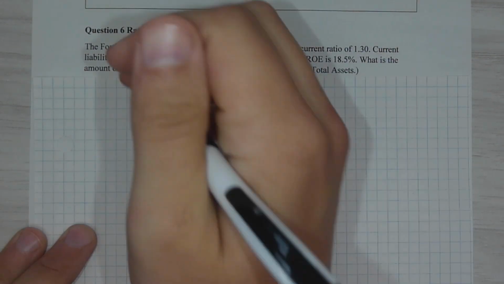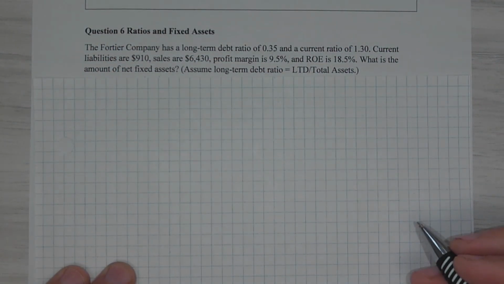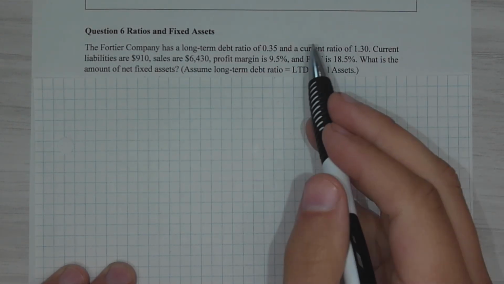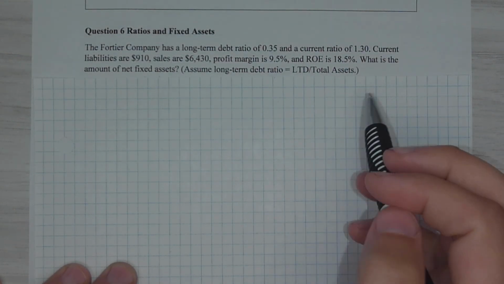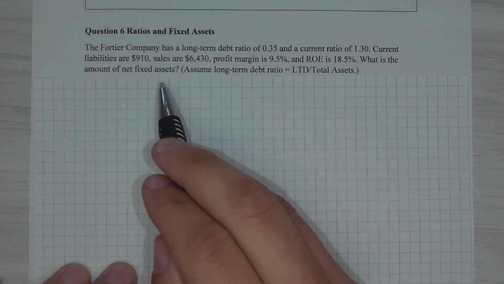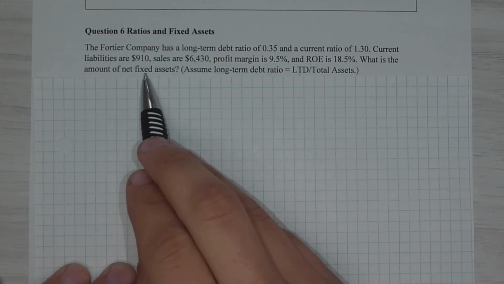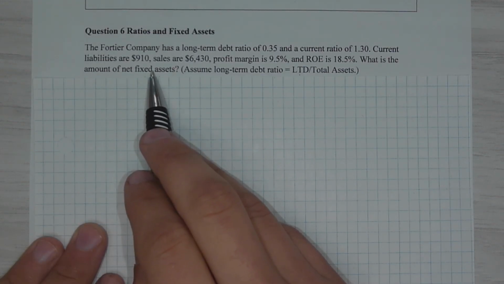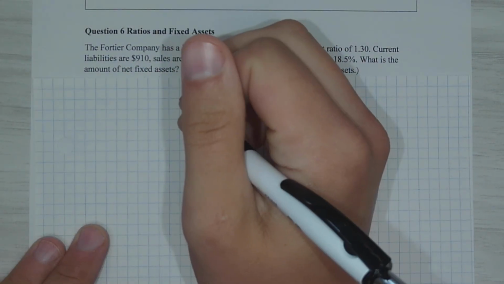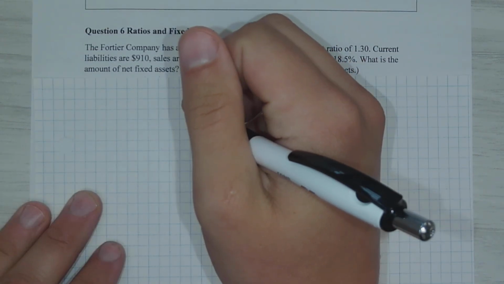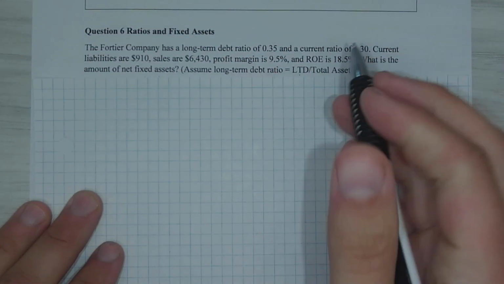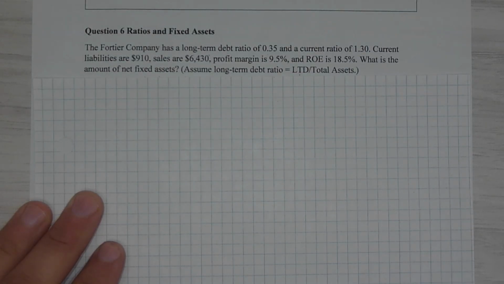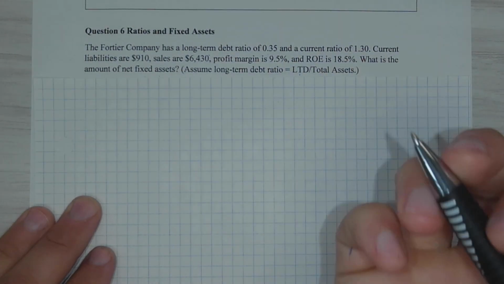So what we need to do is work backwards from all of these, because eventually we can find enough information working backwards from these ratios to determine the net fixed assets. So fixed assets being property, plant, and equipment after depreciation and amortization. Let's just start with the first one that comes up, the long-term debt ratio, and we'll get as far as we can until we run out of room.